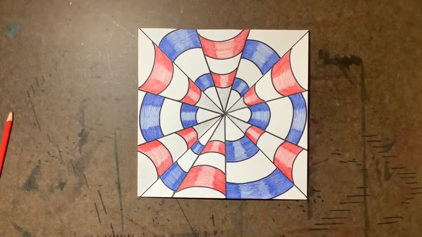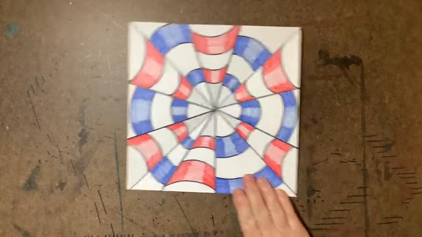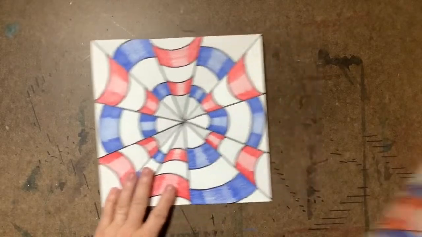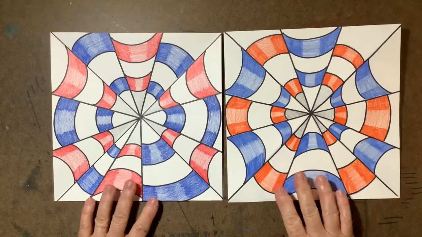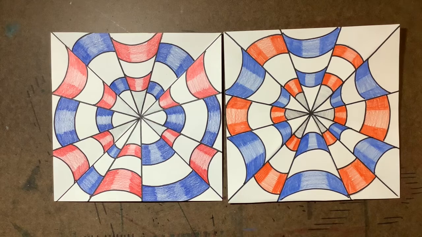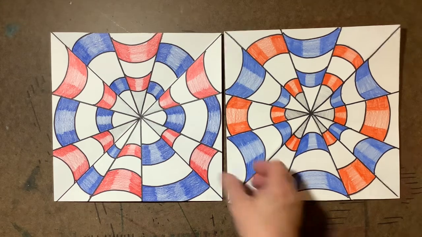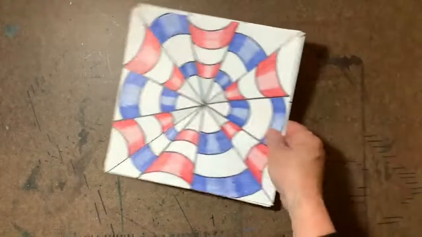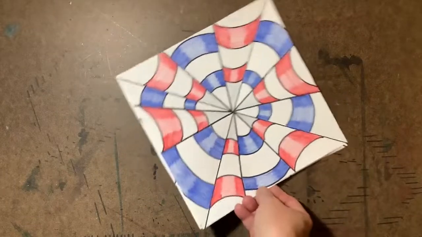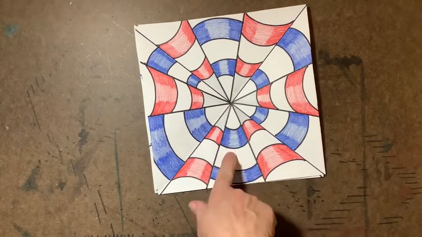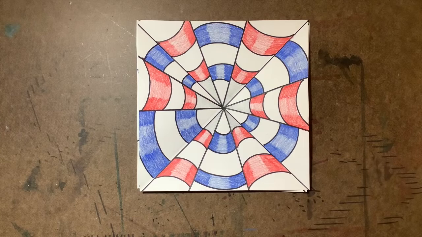So I hope that you enjoyed this optical illusion assignment. It's kind of fun. This is one I did earlier with a different color pattern. You don't have to use the color pattern I did. You can use any colors that you'd like. Just make sure that you limit it to 2 colors and that you alternate every other triangle.